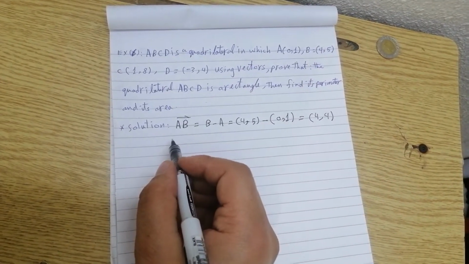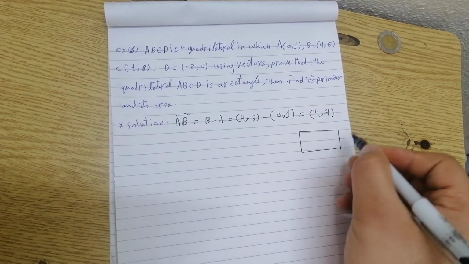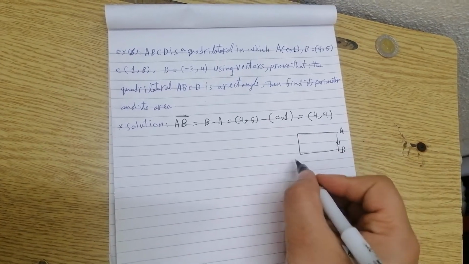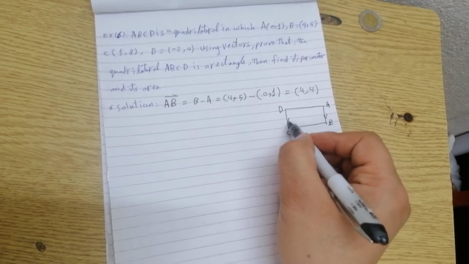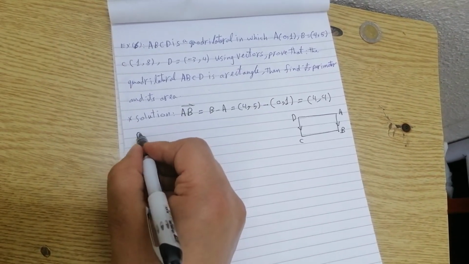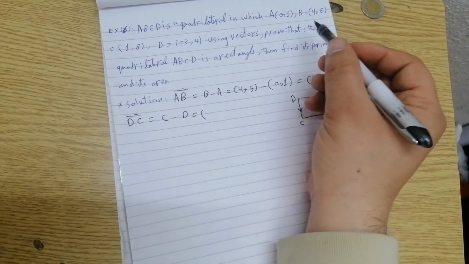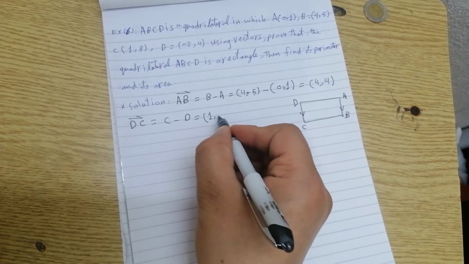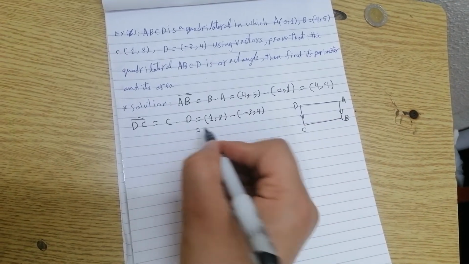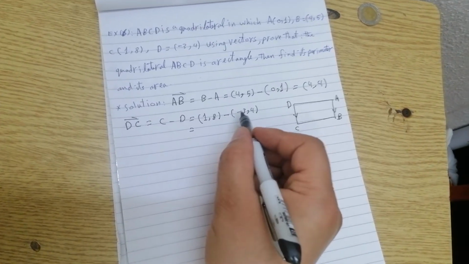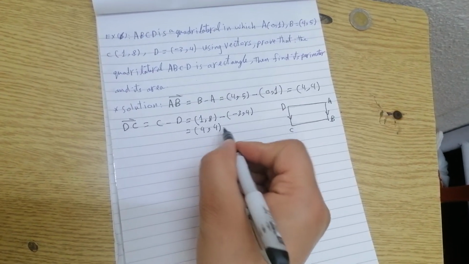Then we will try to draw the rectangle to find out how to prove it. That's AB in that direction and the parallel side is DC. So let's see how to find DC vector. That equals C minus D. And that means (1, 8) minus (negative 3, 4). And that leads us to 1 minus negative 3, which equals 4, and 8 minus 4 equals 4 also.